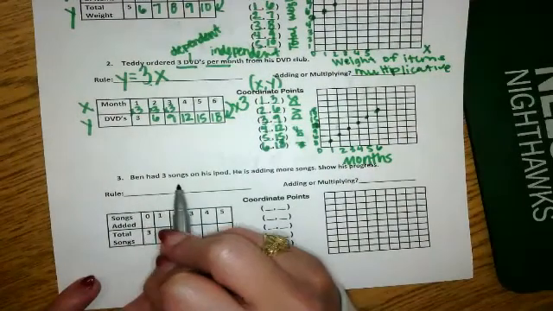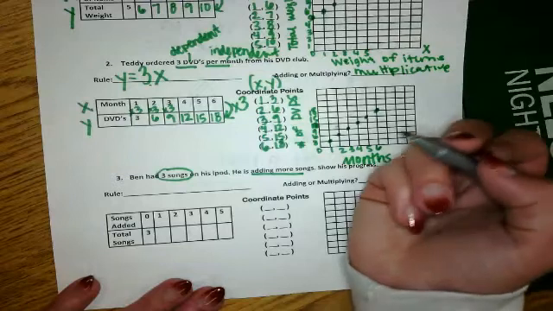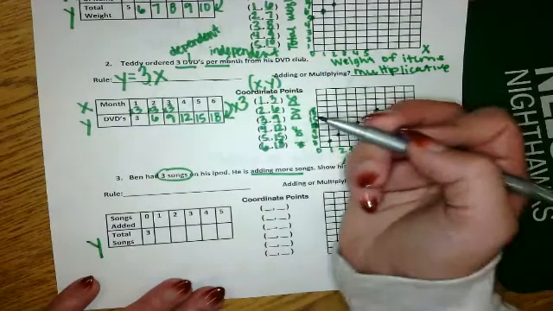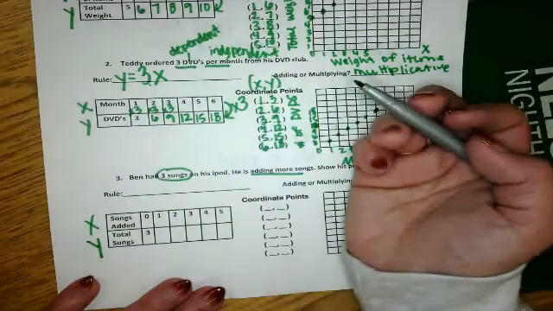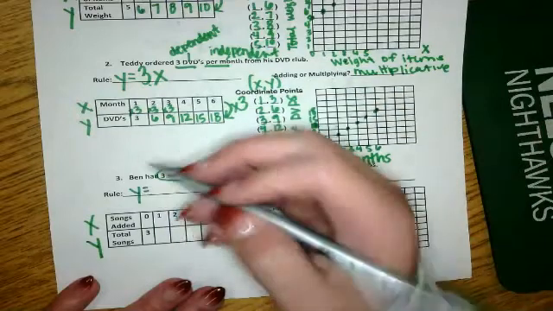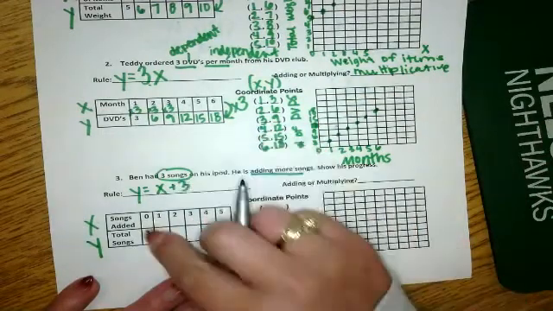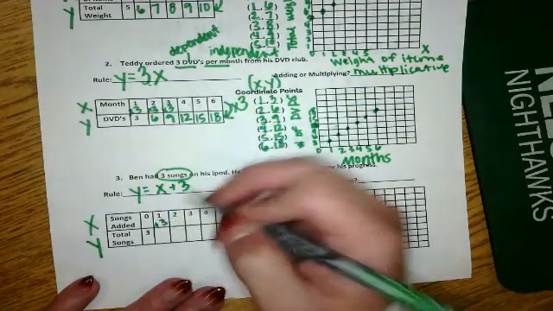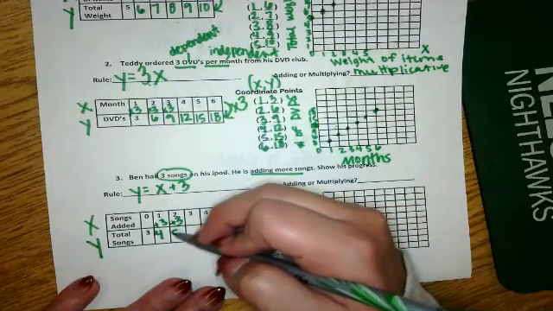So this one says Ben had 3 songs on his iPad. He is adding more songs. So my 2 variables are my total songs and the number of songs added. Well, if he's starting with 3, this is my Y, or my dependent. My total number of songs depends on how many I add. So Y, my total songs, equals the number I add plus 3, because I already have 3. So if I add 1 song, I have 4. If I add 2 songs, now I have 5 songs.